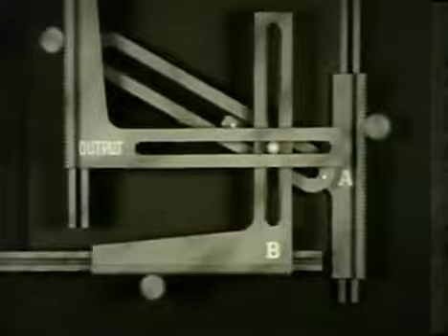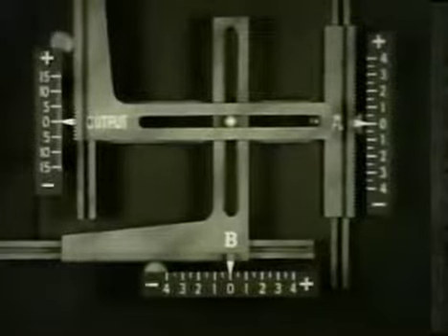So movement of the input racks positions the output rack. When the multiplier pin is lined up with the stationary pin, both input racks and the output rack are in zero position. To make it easier to see how this mechanism operates, let's put appropriate scales along each input rack and along the output rack. The values are plus in one direction and minus in the other direction.